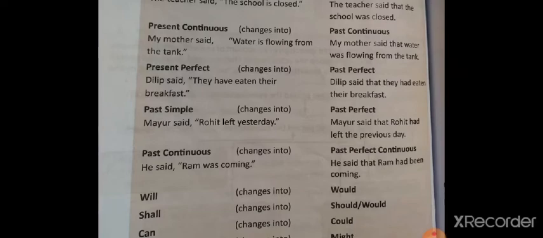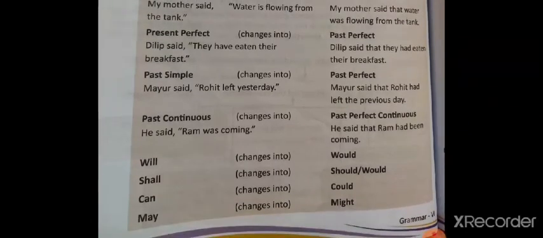Okay, these are the examples that you can read by yourself. Now there are some words that are different in direct speech and in indirect speech. For example, will becomes would in indirect speech, shall becomes should or would, according to the subject you can change. Can becomes could, and may becomes might. Let us come on to the next page.